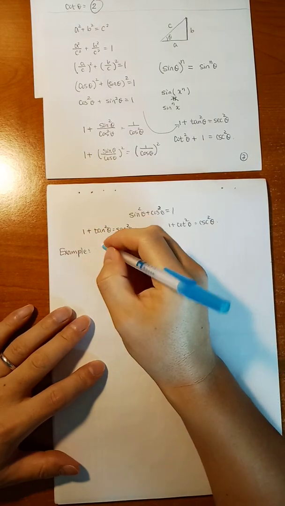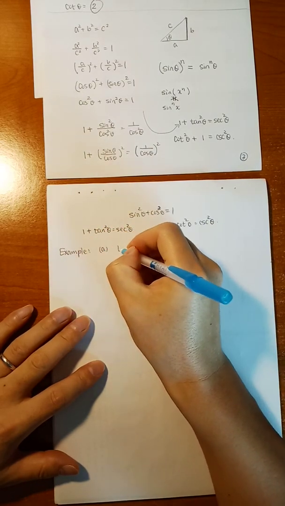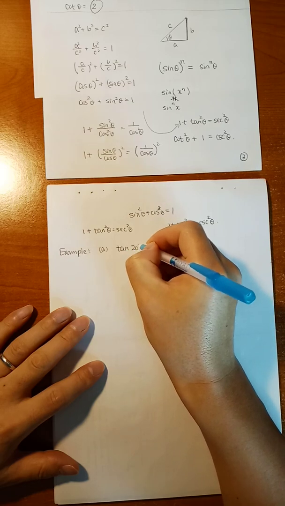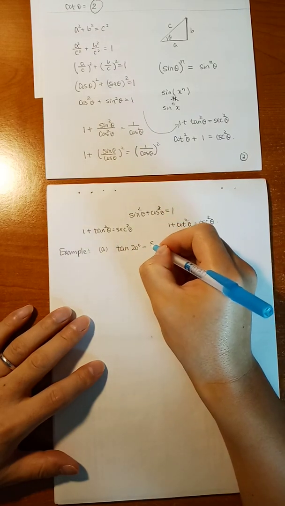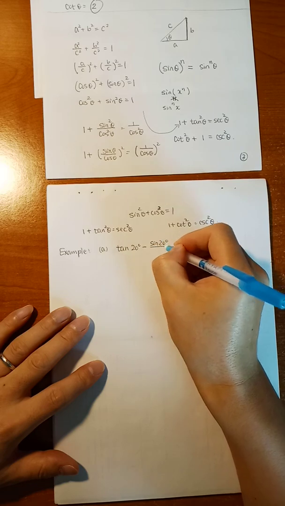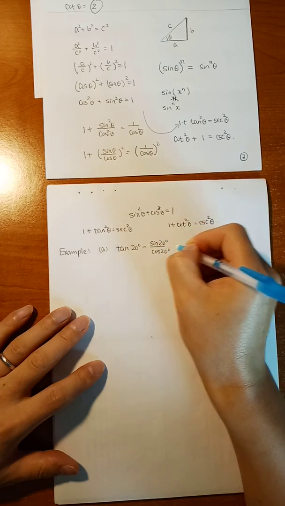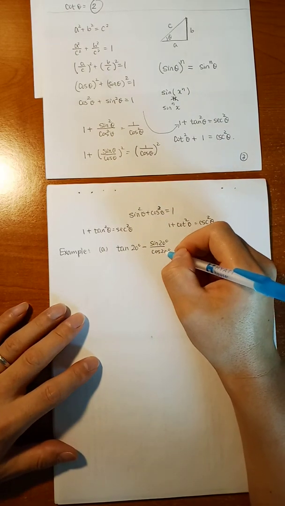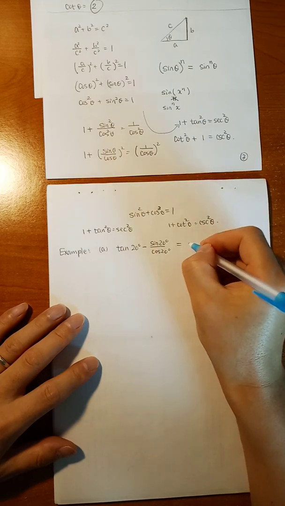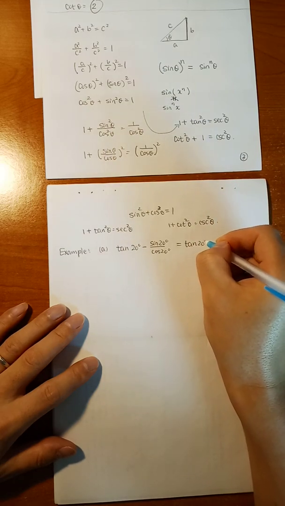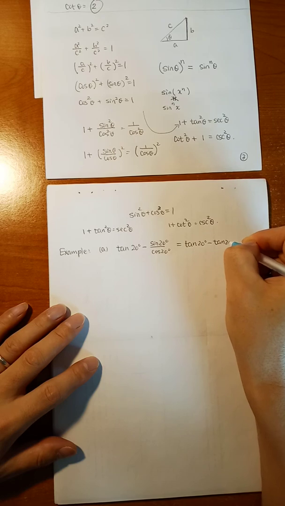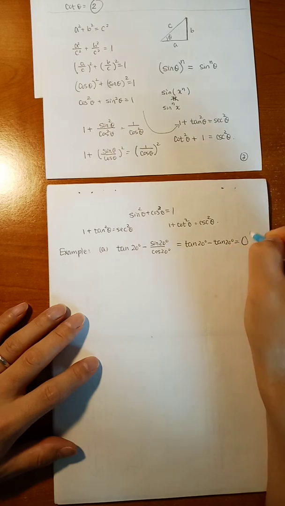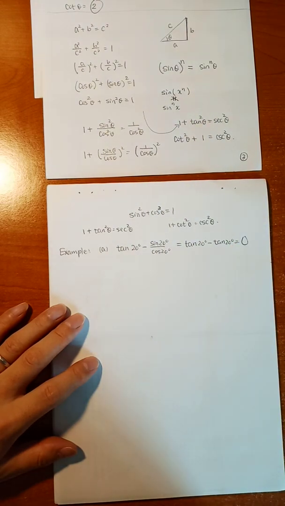Let's see. For example, if we want to compute tangent 20 degrees minus sine 20 degrees over cosine 20 degrees. Sine 20 over cosine 20 degrees is tangent 20 degrees. And 20 degrees minus 20 degrees is 0. So there's nothing left.